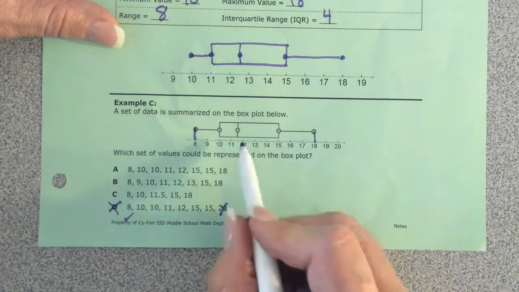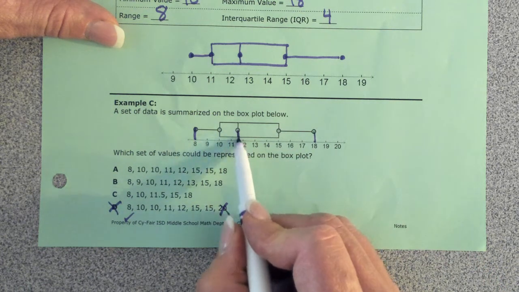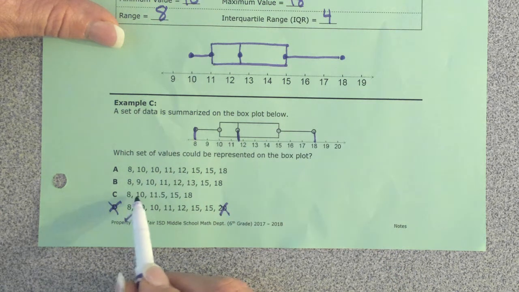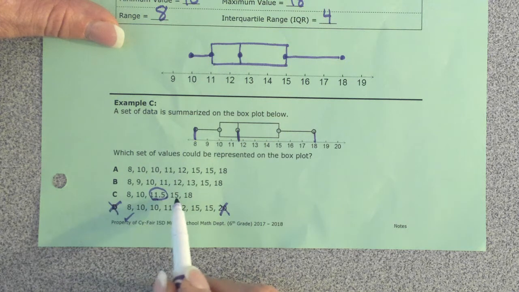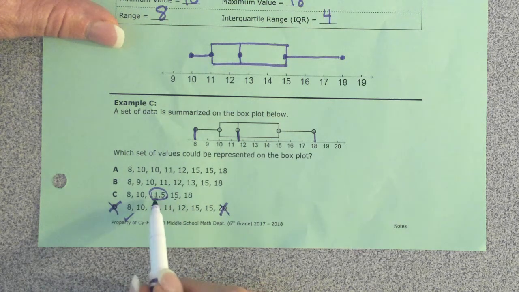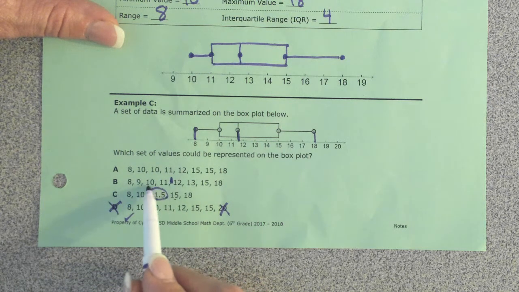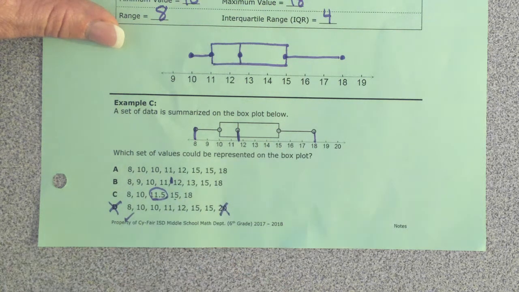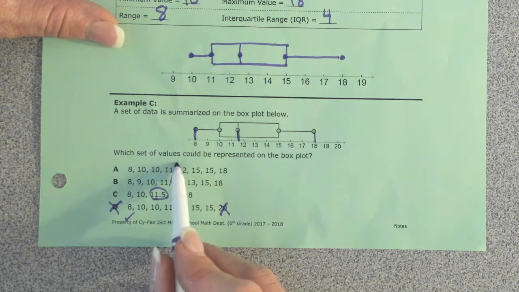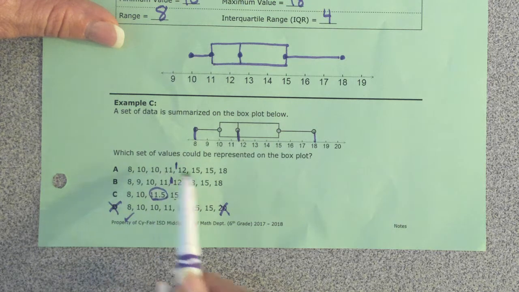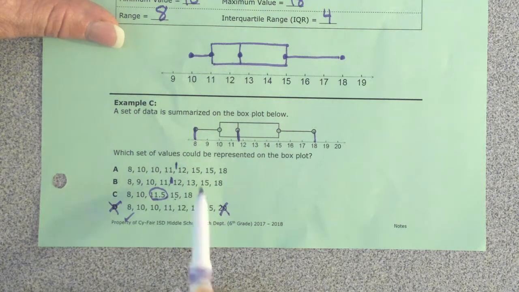Then I look at my middle number, my median, 11 and a half. So if I go 8, 10, 11 and a half, 15, 18, the 11 and a half is in the middle. And if I look here, 11 and a half would be between 11 and 12. I've got 4 to the left, 4 to the right, so that one's good too. So all of these three are good.